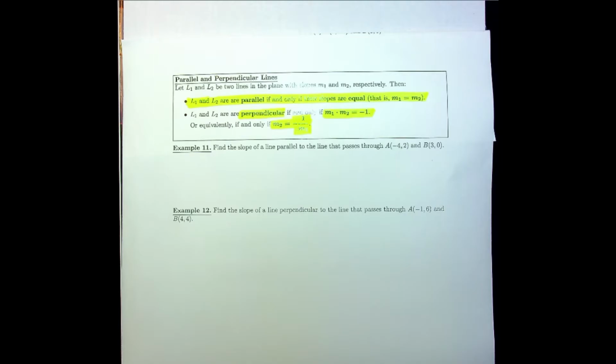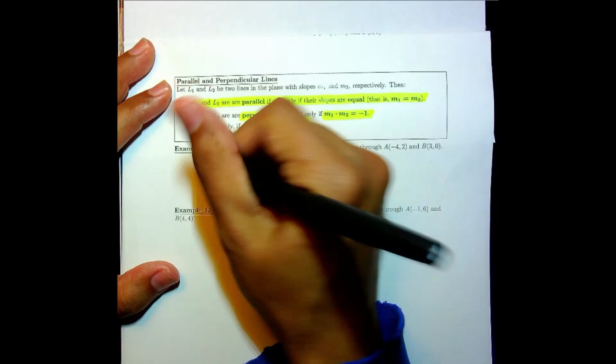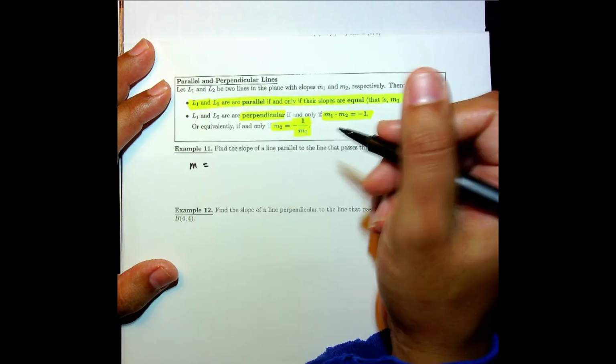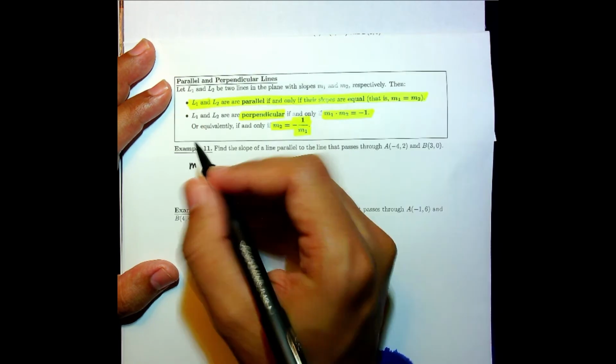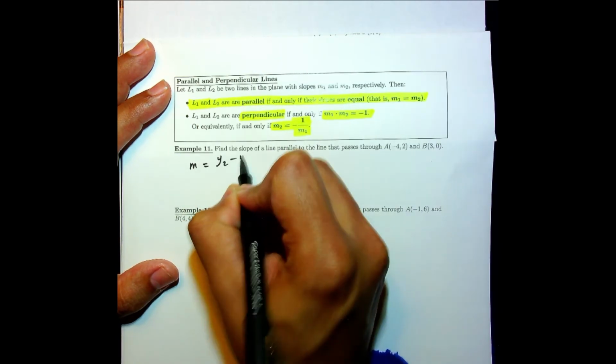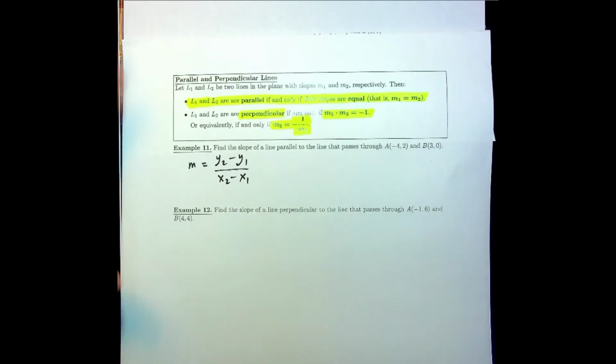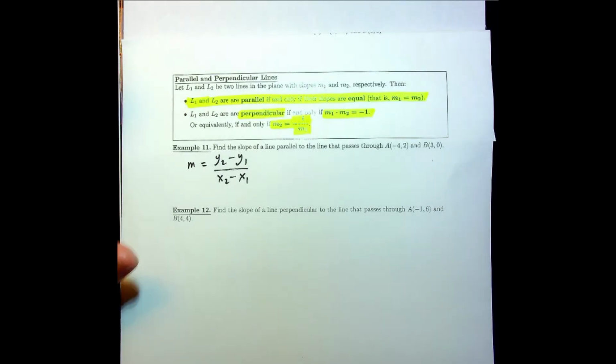Now, to find the slope of the line that passes through these 2 points, we have a formula to compute the slope. The slope is going to be y2 minus y1 over x2 minus x1, right? It is rise over run. You subtract the y's, that goes on top, and you subtract the x's, that goes on bottom. Just keep the order the same, be consistent.